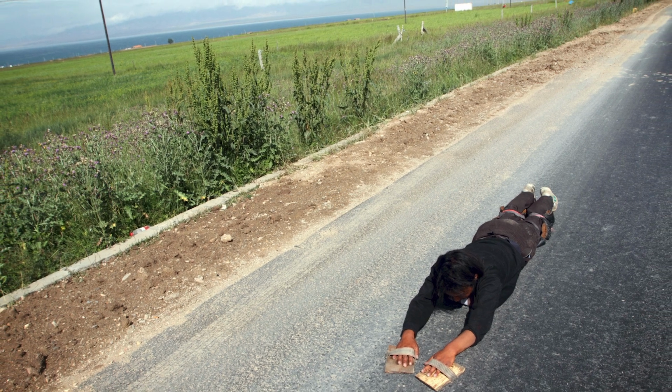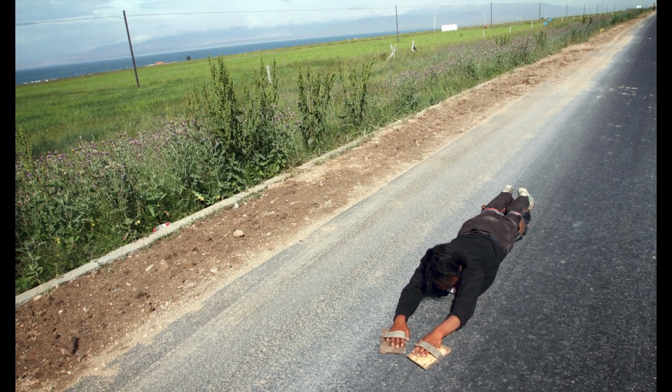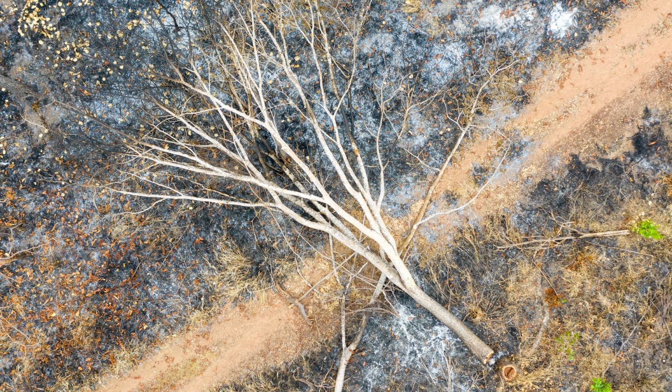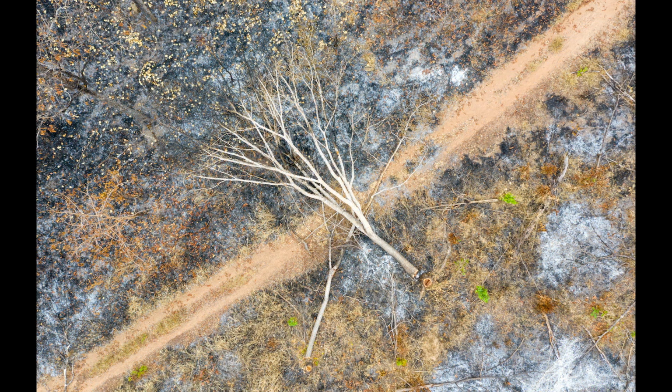By tilting the camera slightly in this scene, I was able to use the diagonal lines of the road to create this dynamic effect which gives a sense of motion to the man during his pilgrimage to Tibet. As I was flying my drone over the aftermath of a forest fire in Cambodia, I saw this lone tree lying across a path. I composed the path to run from corner to corner, which also resulted in the tree running at a diagonal too in the opposite direction.